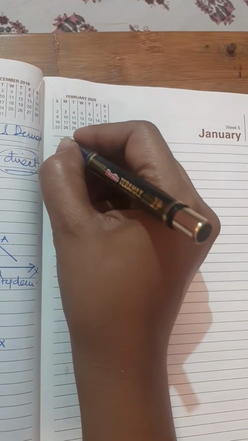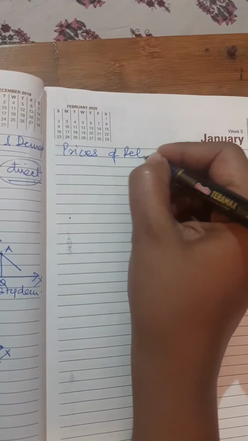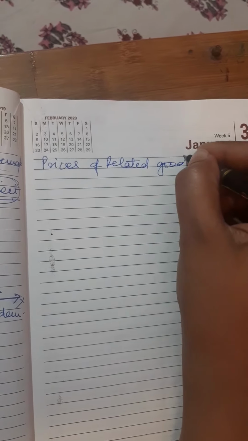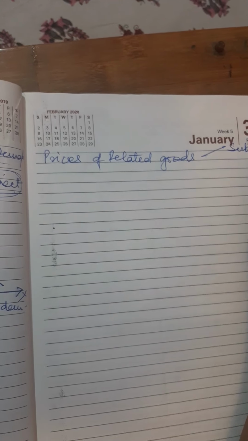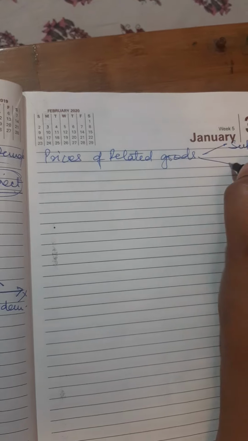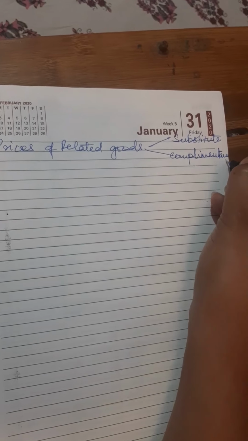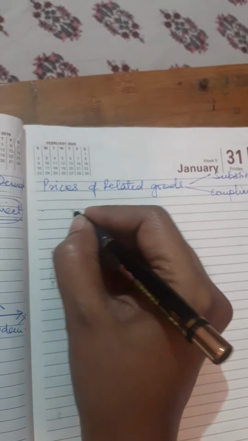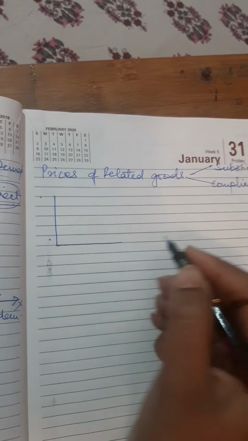Remember, we did a determinant as in prices of related goods. And there I told you that there are two types of related goods. One is the substitute and the other is the complementary goods. Now for that I have already drawn a diagram and explained everything to you, but quickly here I am making it once again for your recapitulation.